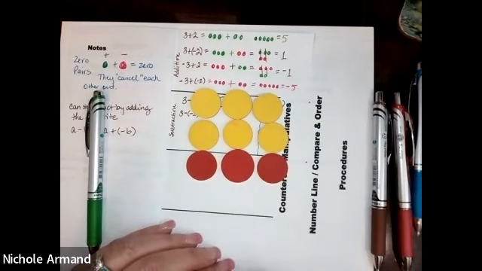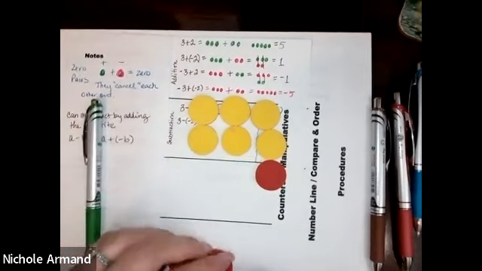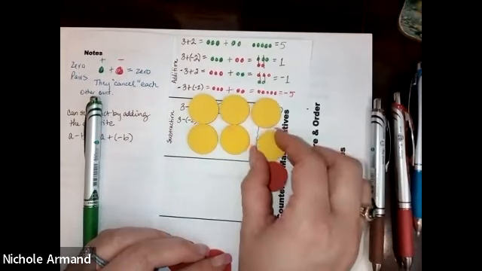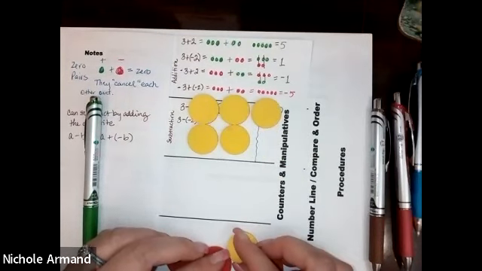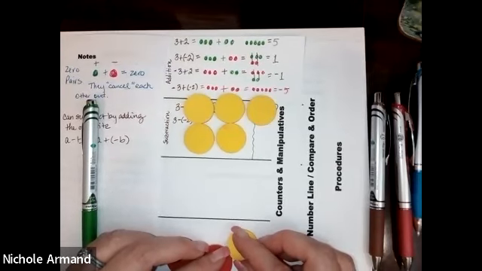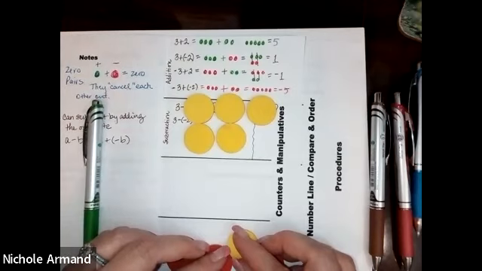So if we did our subtraction here, where we decided to remove negative 2, take away negative 2 chips, then we would take away these negative 2 chips, but we would still have the zero pair here. So you can see here that the result of this subtraction problem gives us positive 5 counters.